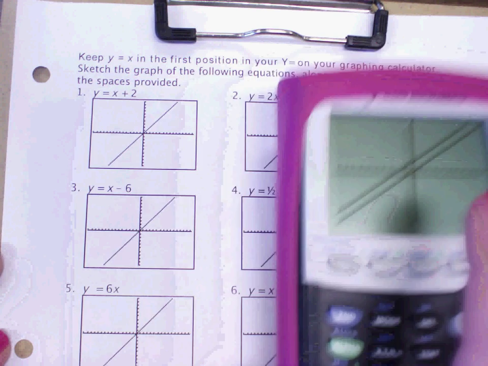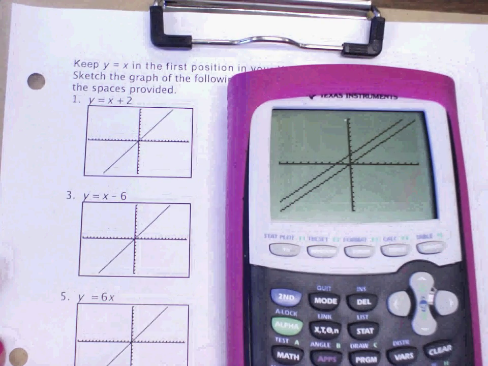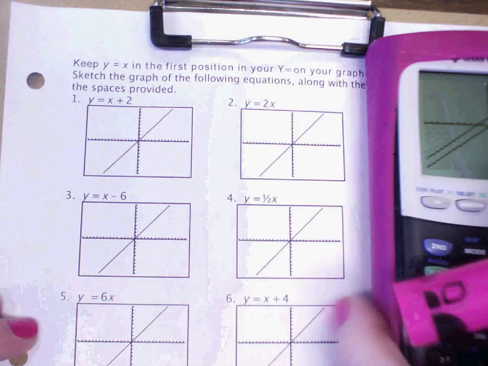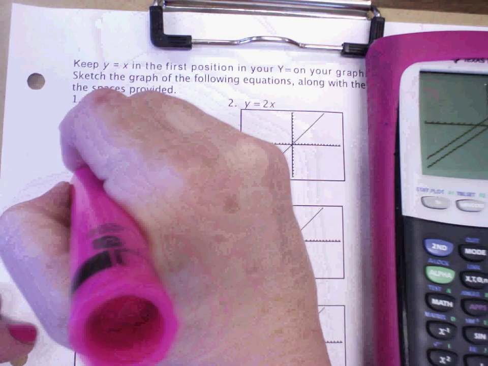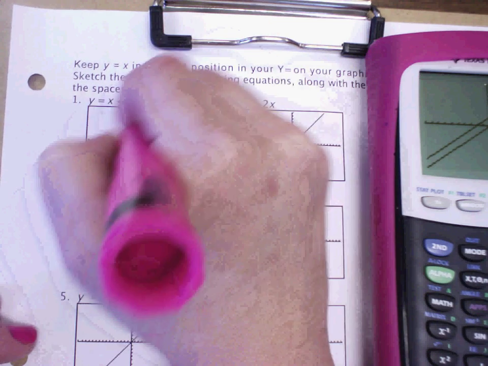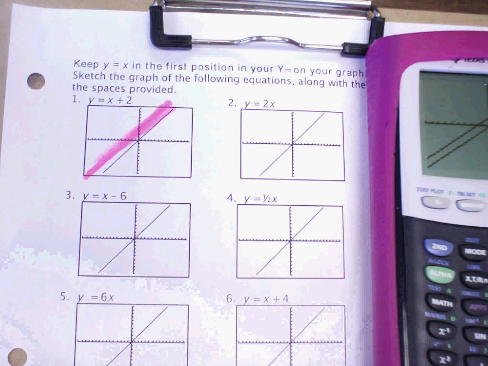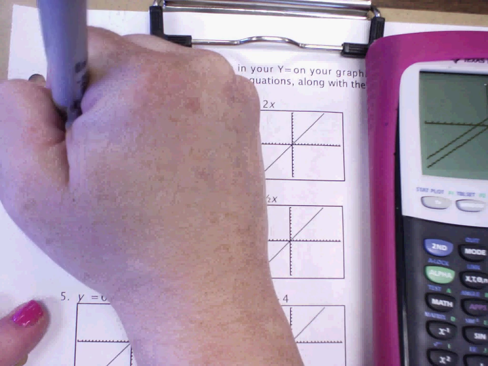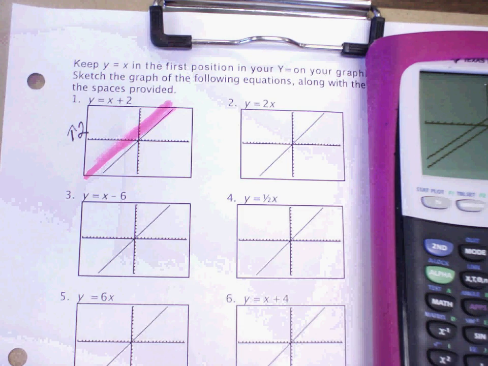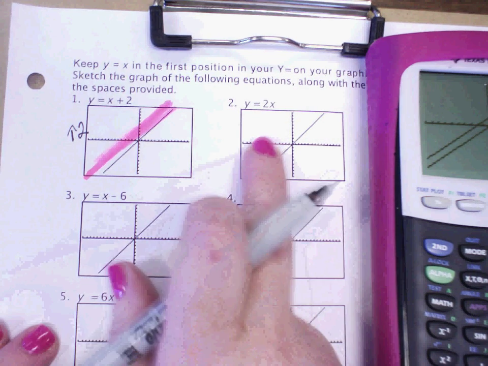And how many units do you think it shifted up? 2. Very good. When I sketch, it doesn't have to be perfect, but it needs to be higher. This one shifts up 2. All right, let's go to number 2.